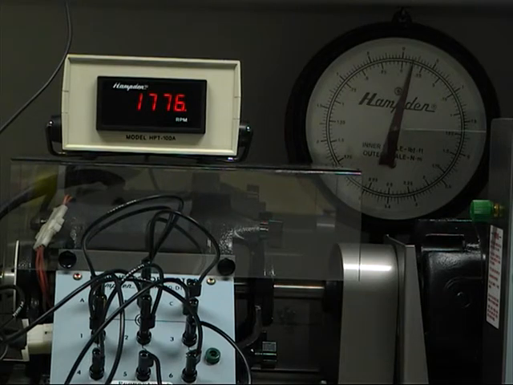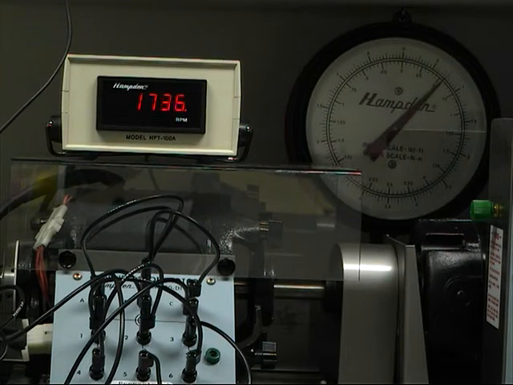For any kind of practical application, we want to have load on our machine. So we're going to demonstrate the load by using the DC machine. Turning on the DC machine, you can see we have a load, bring the load up to approximately 1 Newton meter here, and we see that what happens here is that the speed of the induction machine drops slightly.